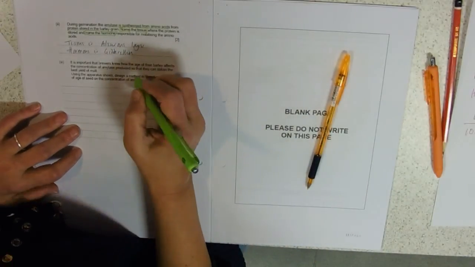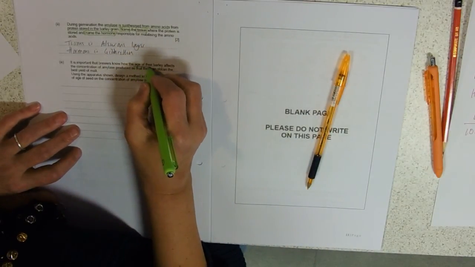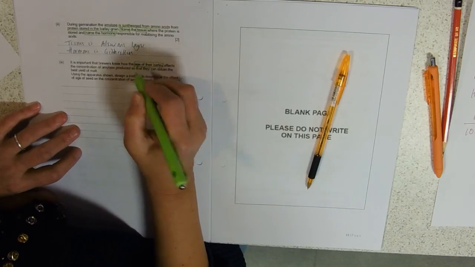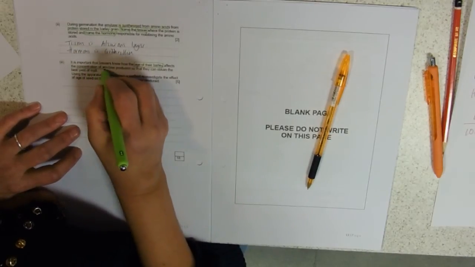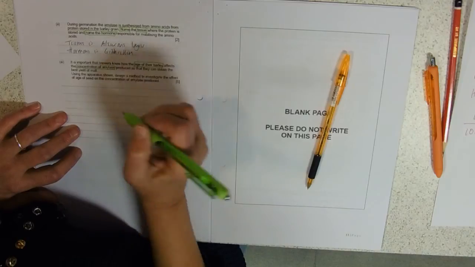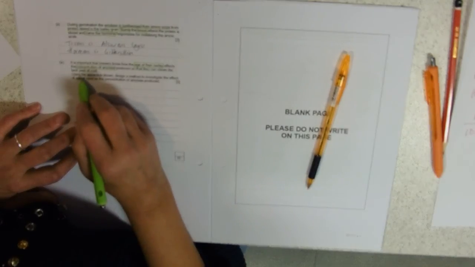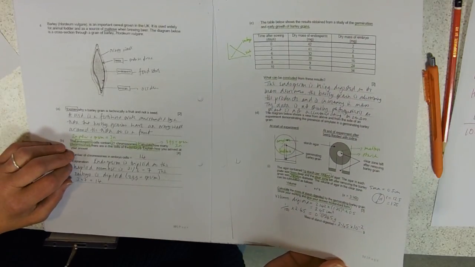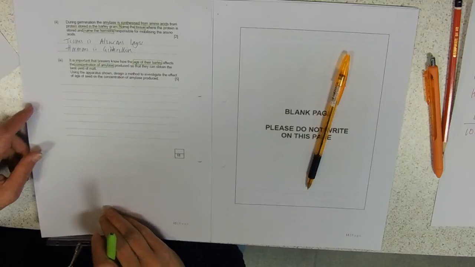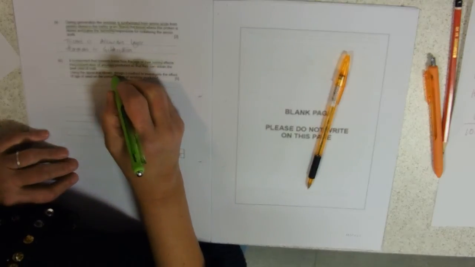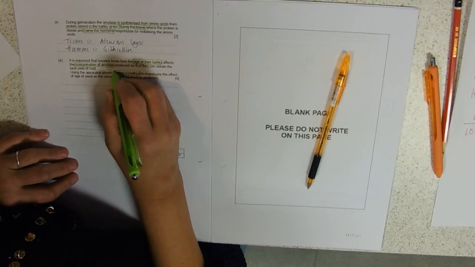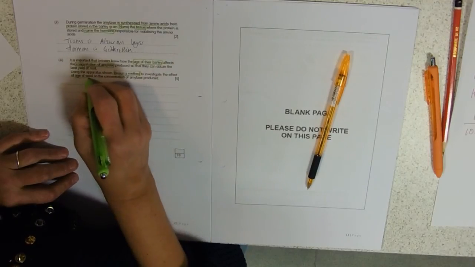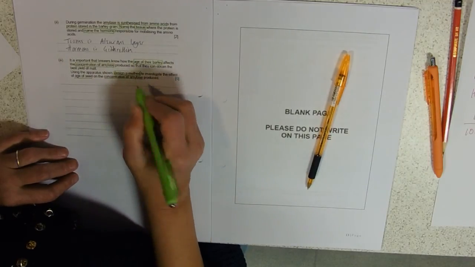It is important that brewers know how the age of their barley affects the concentration of amylase produced, so they can obtain the best yield using the apparatus shown. So that's this apparatus. So we're going to be doing a clear zone thing. Design a method to investigate the effect of age of seed on concentration of amylase.